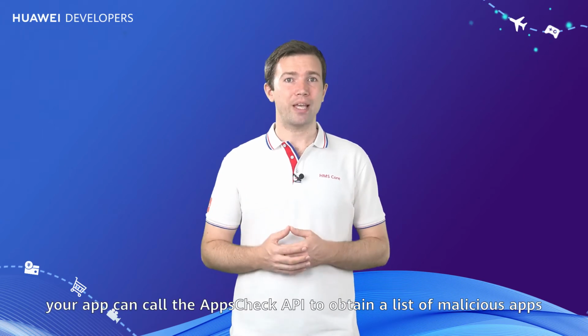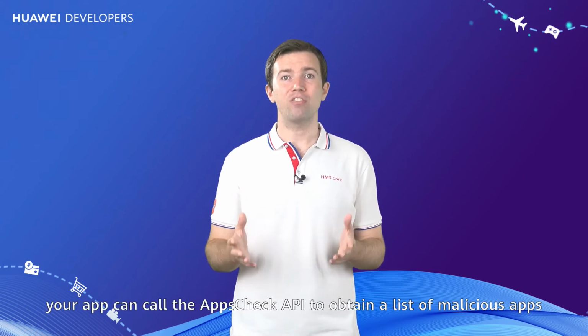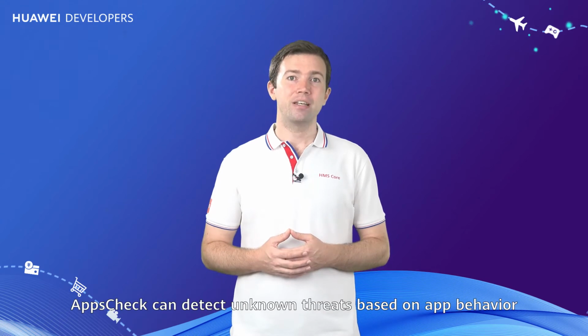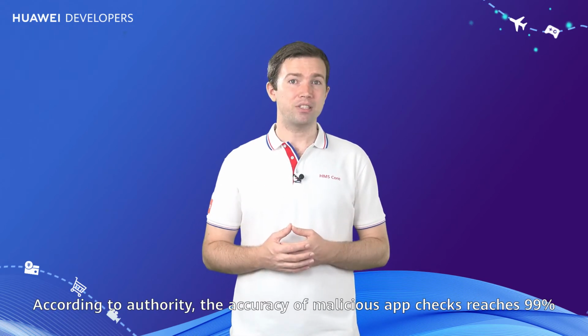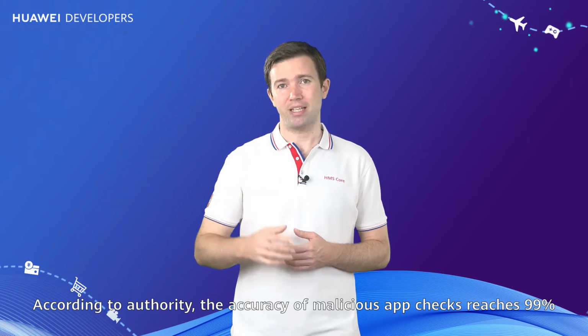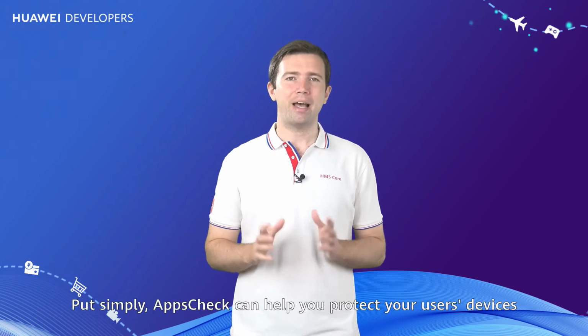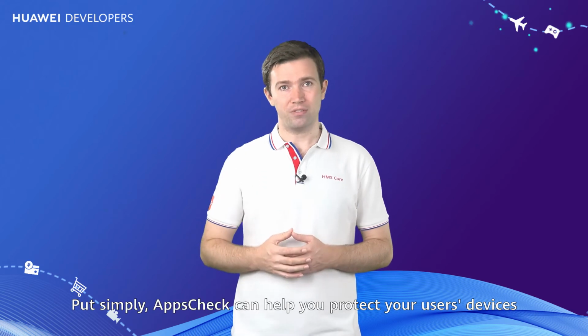The answer is yes, there is. With Safety Detect integrated, your app can call the AppsCheck API to obtain a list of malicious apps. AppsCheck can detect unknown threats based on app behavior. It can detect malicious apps with an accuracy of 99%. Put simply, AppsCheck can help you protect your user devices from being maliciously attacked.